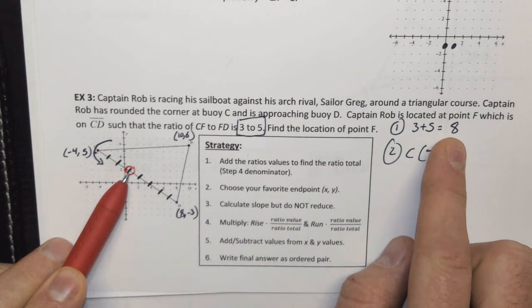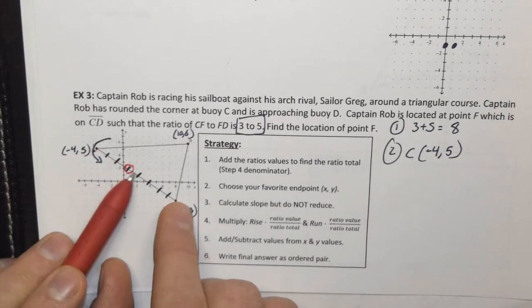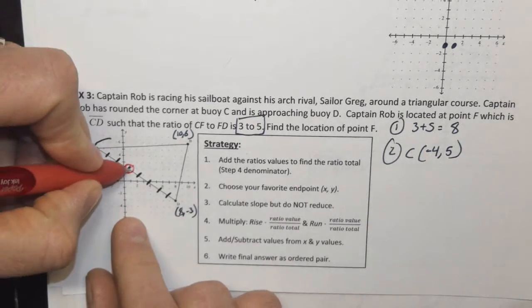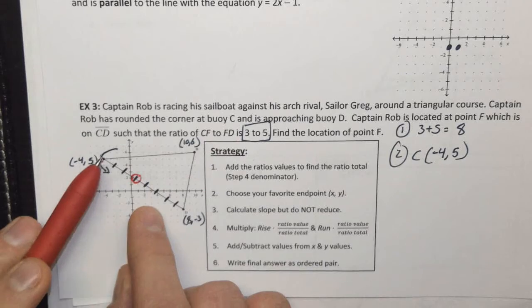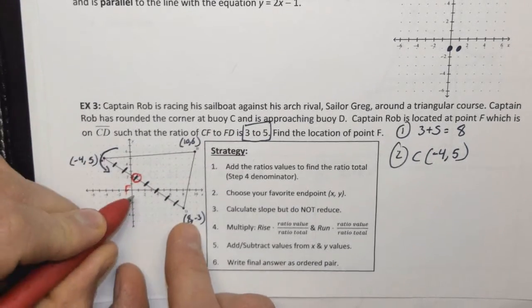That's why it was important that we add the 3 and the 5 together to get the 8, so that there's space for the 3 on one side and there's space for the 5 on the other side. And I have space for both, so I'm good to go. If you take a look, once again, this is also going to verify what I had mentioned earlier. The distance from C to F should be shorter, and the distance from F to D should be longer.